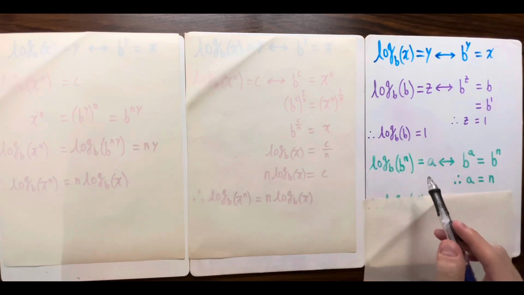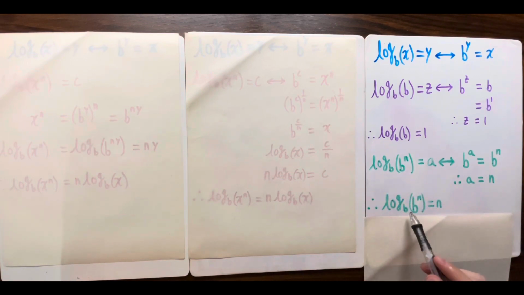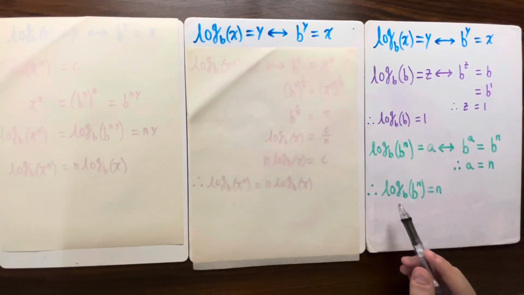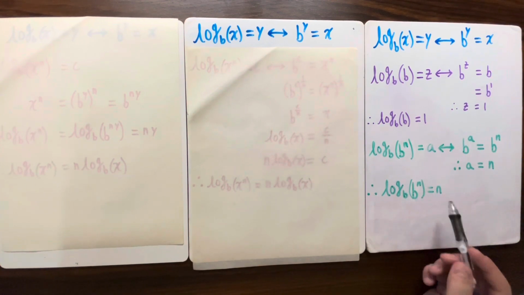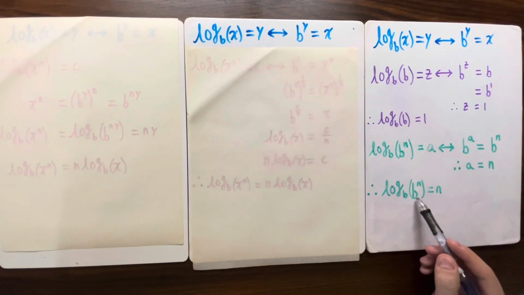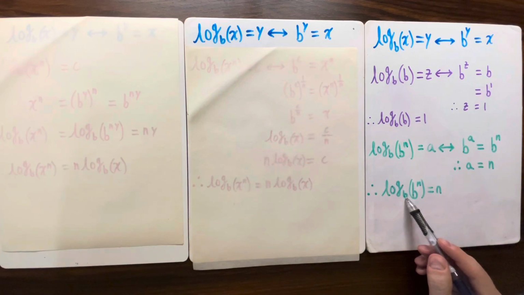That means that log base b of b to the n is just equal to n. So basically, it seems like the log base b and this b kind of cancel, and you just get left off with the exponent. We found out that log base b of b to the n is equal to n, but what if this b is different from the base? What if this number here is different from this base?